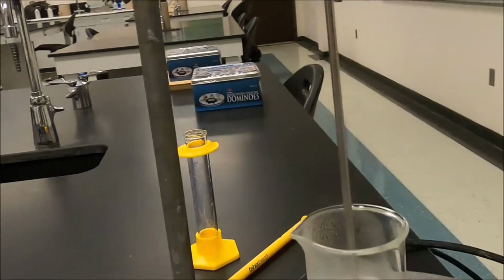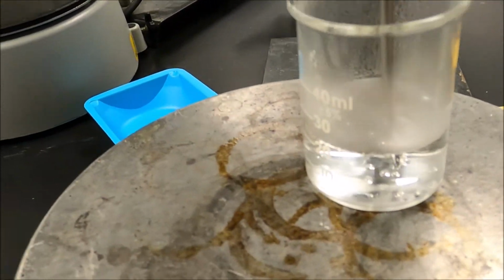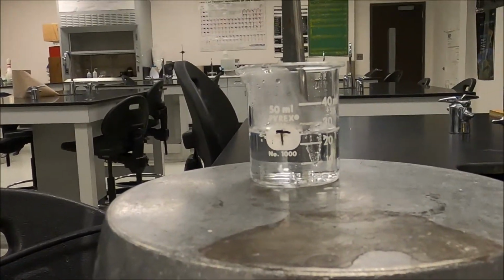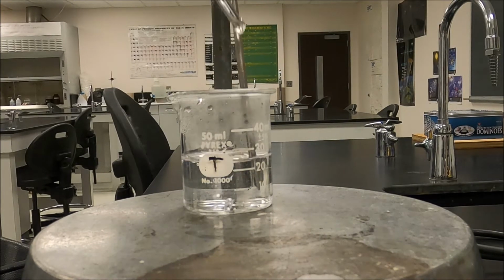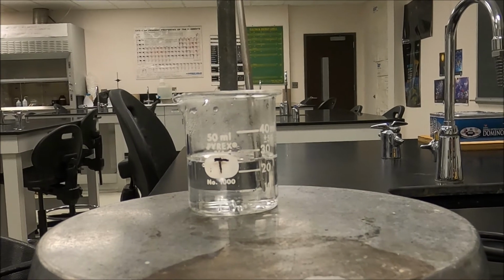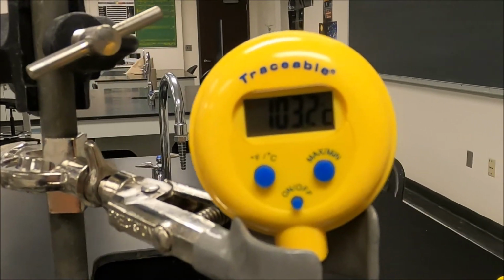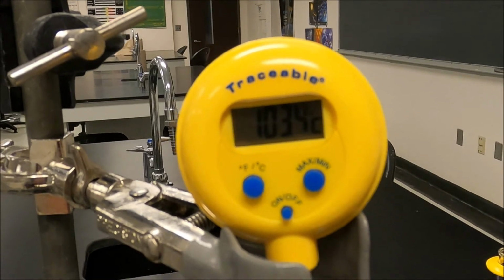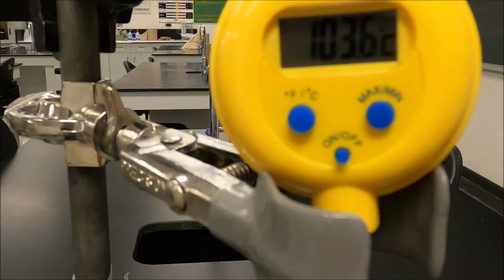And down here, I have pure water. Notice, temperature's still rising. We're not at the boiling point yet. We're just degassing. Notice? Okay. Now here, we're at 103.5. Notice how it's really slowed down. Notice that we've got all this beautiful bubbling going on.